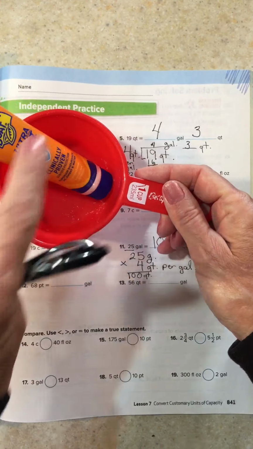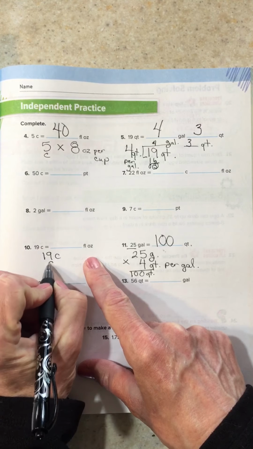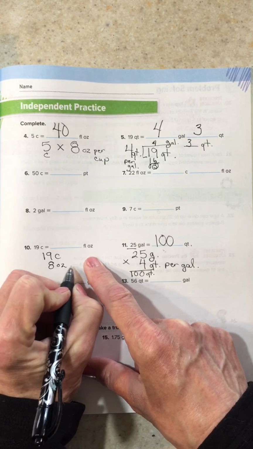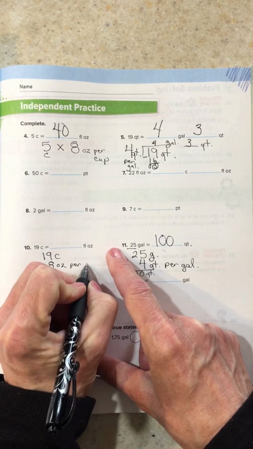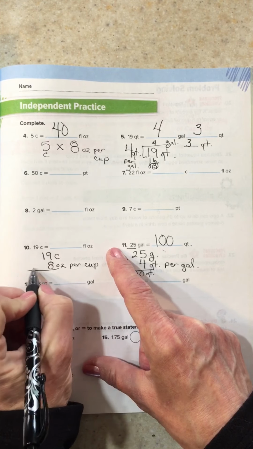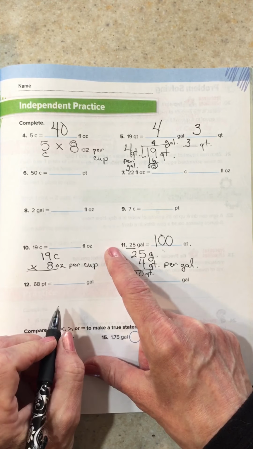So how many ounces are in a cup? Let's go back to this. That's that one you need to memorize. A cup is equal to 8 fluid ounces. There are 8 ounces in a cup. So, where am I? It's going to be 19 cups times 8 ounces per cup. And once you do that, you'll know how many ounces it is total.